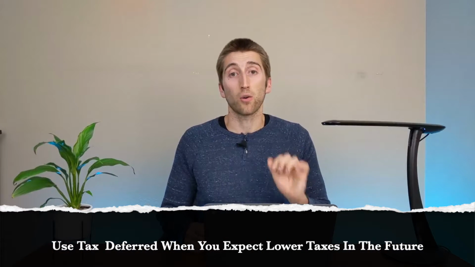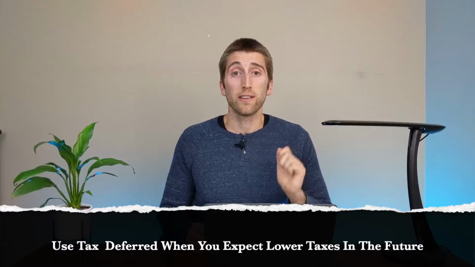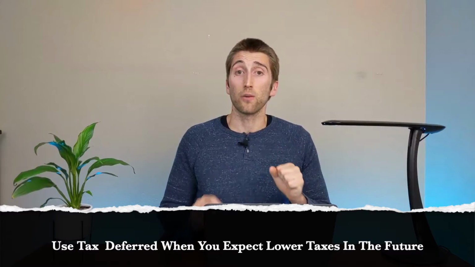On the complete opposite side of the spectrum, another tax advantage account type you have is what's known as a tax deferred account. So with a tax deferred account, you don't pay any taxes now, but you actually pay taxes later. And the reverse is true is when you would want to use this type of account. If you expect that your taxes are going to be higher now, then you should use a tax deferred account and defer paying taxes now. Don't pay taxes on a certain amount of money now, whatever amount of money you put into that account. And then later when you go to withdraw that money, that is when you'll pay taxes on it because you expect that your taxes are going to be lower in the future.